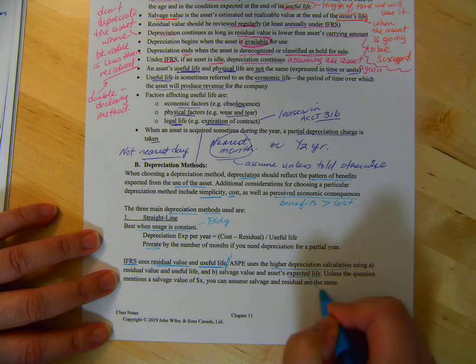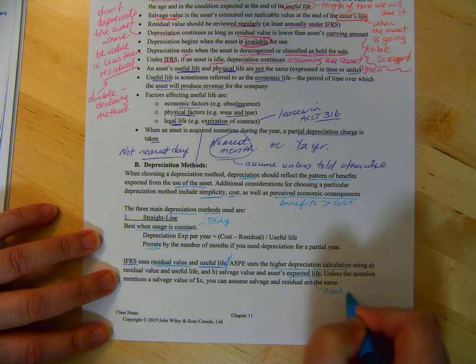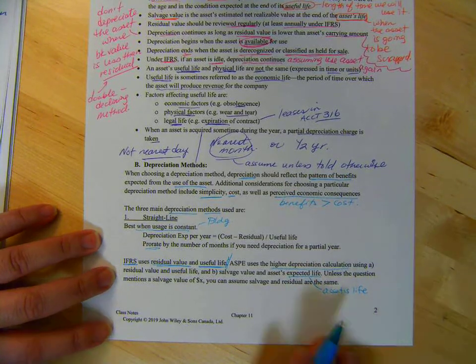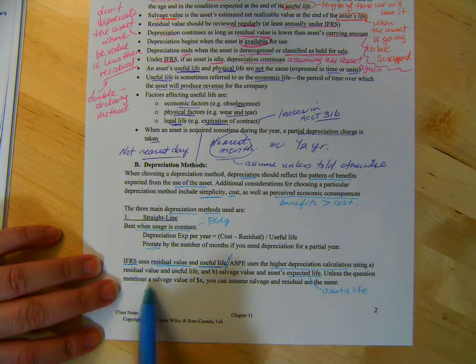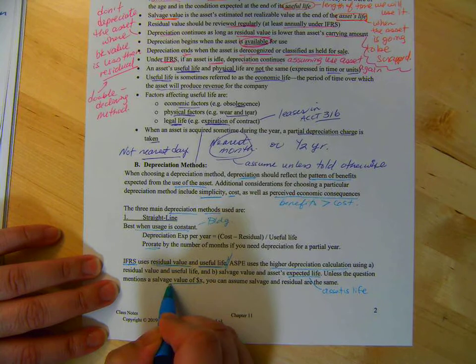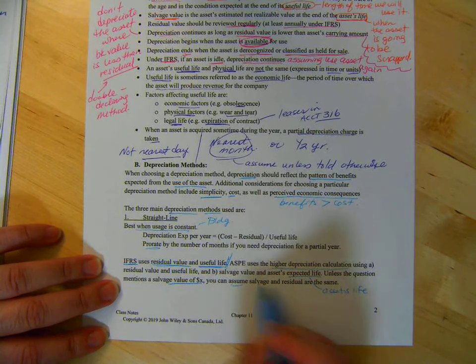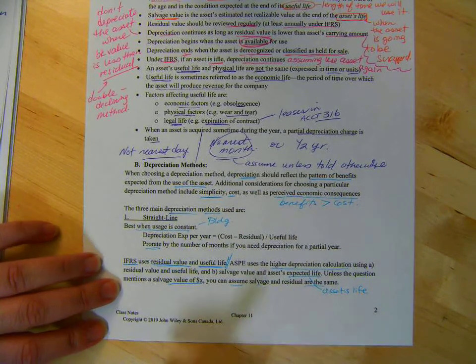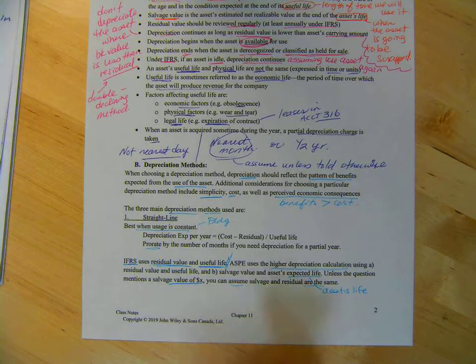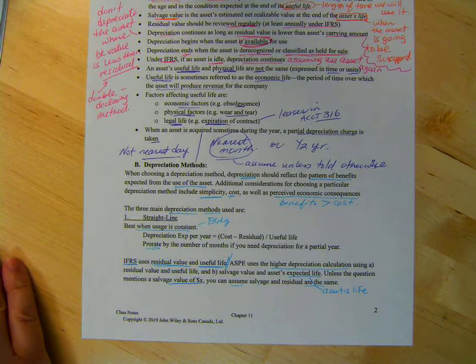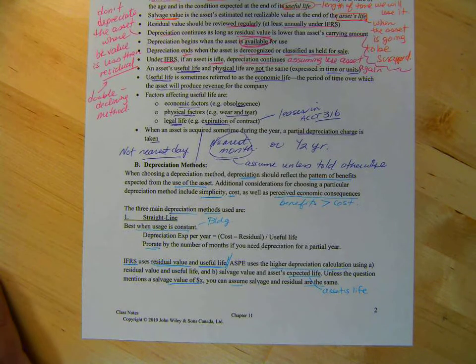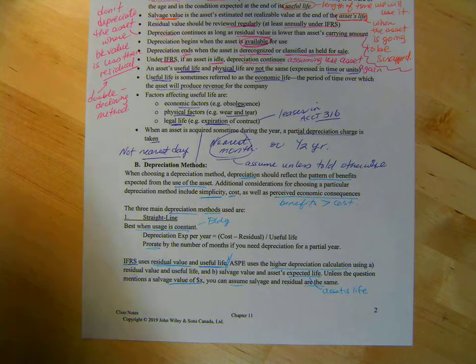Asset's life. The physical life. So now, unless the question mentions a salvage value of X, you can assume salvage and residual are the same. Okay? So some questions will say, here's a salvage value, here's a residual value, and we'll just give you the residual value. Then you can assume that its salvage is the same.